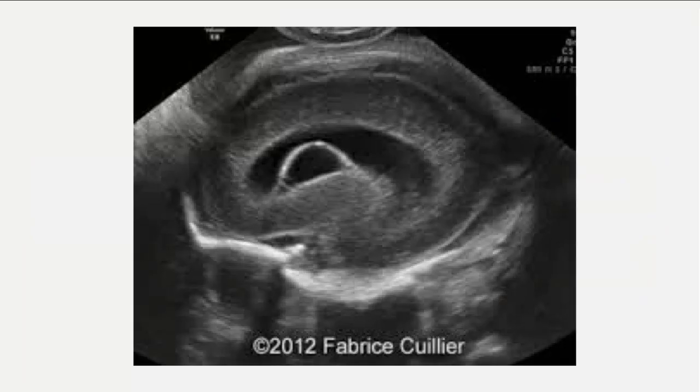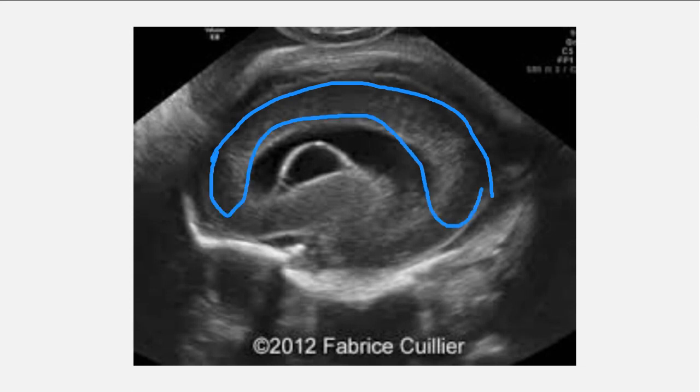This is coming in from the mid-axial plane, so coming in from the side here. We can see our cerebral tissue is just really, really smooth. And we normally don't want to see that, right? We want to see some sort of variation to it.